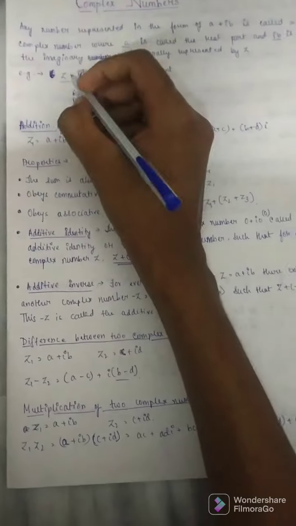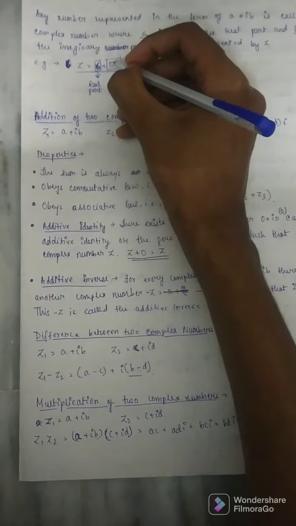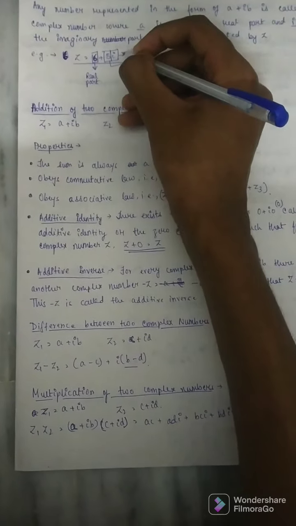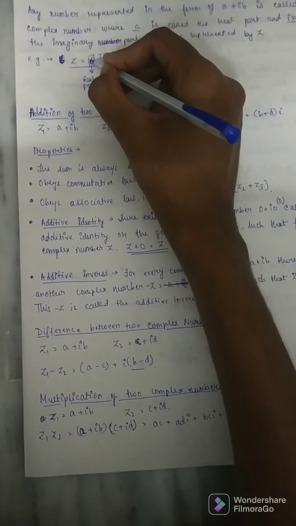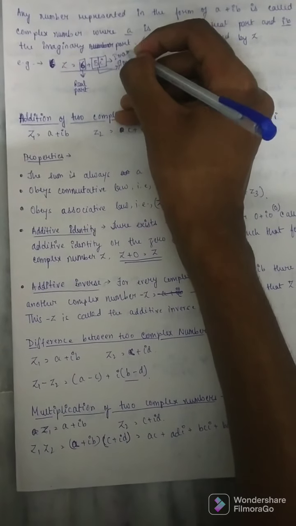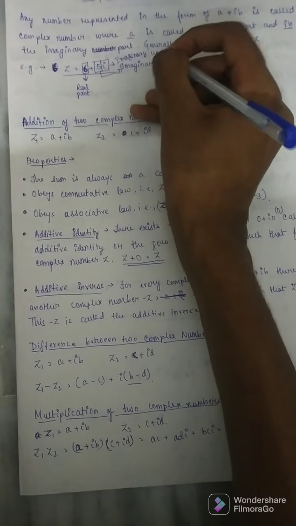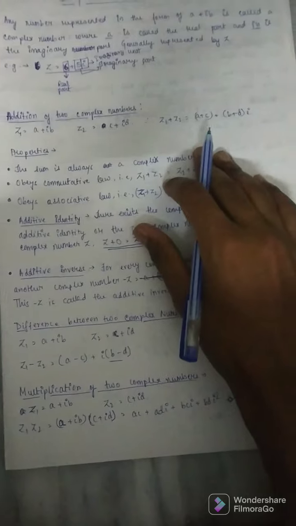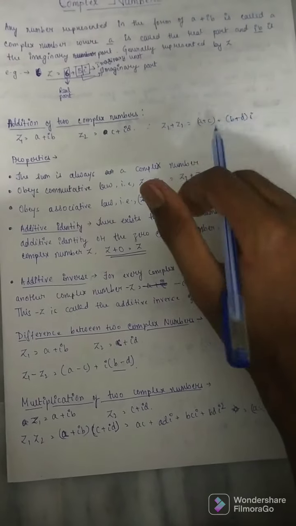So if there is a complex number z equal to 6 plus 5i, then 5 is called the imaginary part of the complex number, 6 is called the real part of the complex number, and i is called the imaginary unit of the complex number. Then we come to the operations of complex numbers.